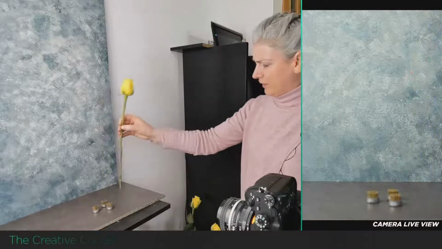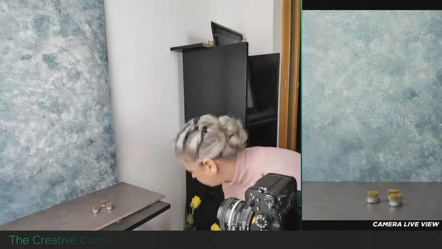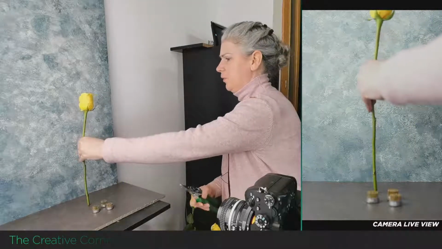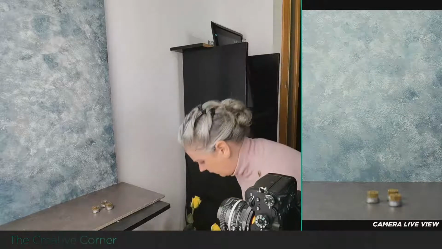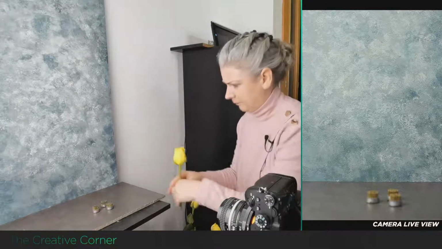Let me put the first flower in. I'm going to cut that down. And these roses have not opened, so I'm going to have to help them out a little bit. I'm just going to cut the rose.